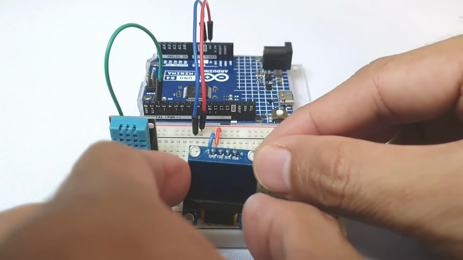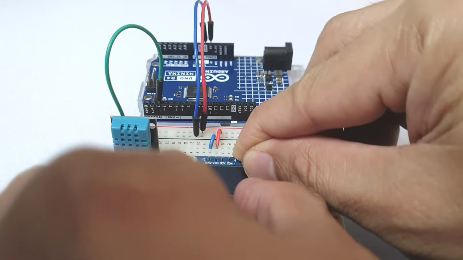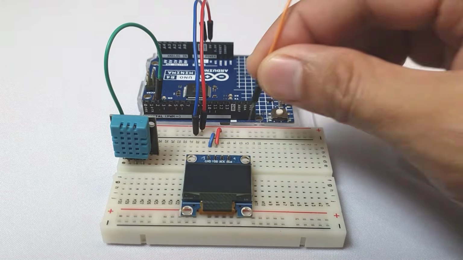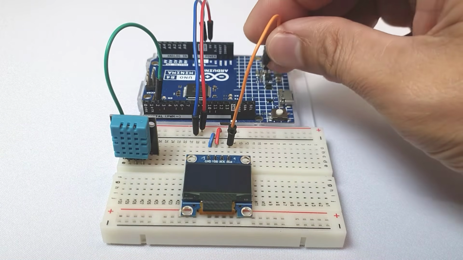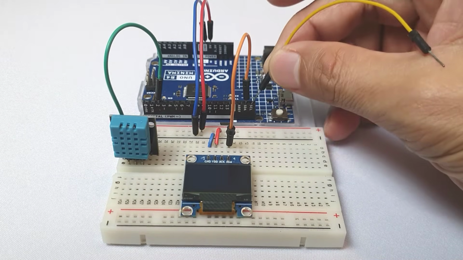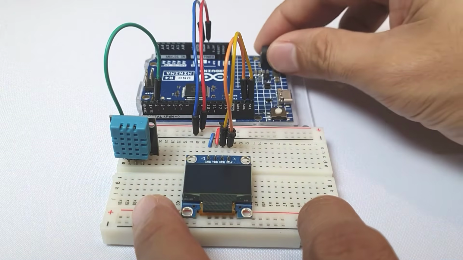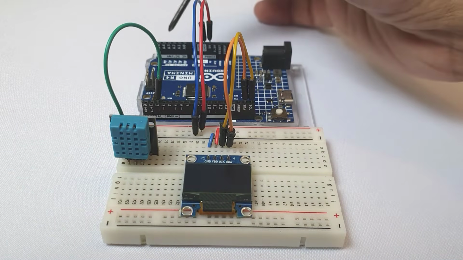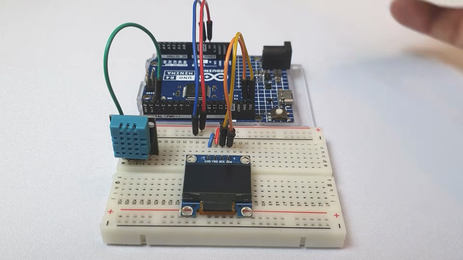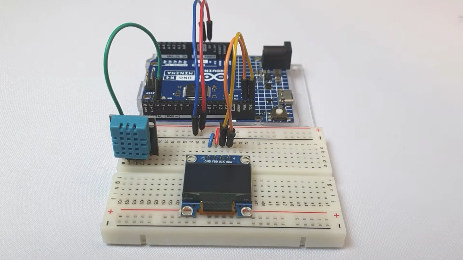Simply connect the ground and the VCC pins of the OLED to the ground and 5V pins of your Arduino respectively. Then, connect the SDA and SCL pins of your OLED display to the SDA and SCL pins of your Arduino. Please note that pins A4 and A5 can also be used since they are both connected to the same I2C bus marked with the pins SDA and SCL.